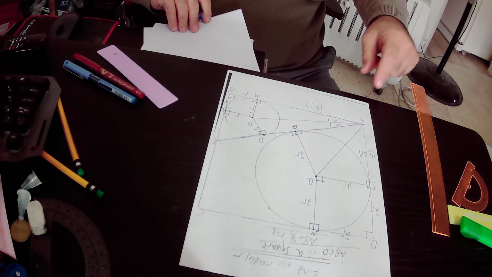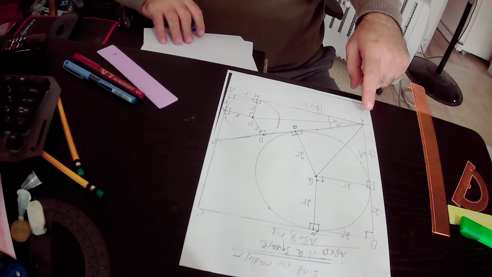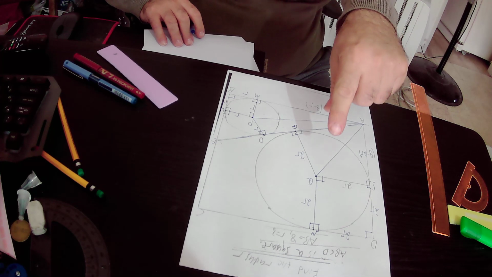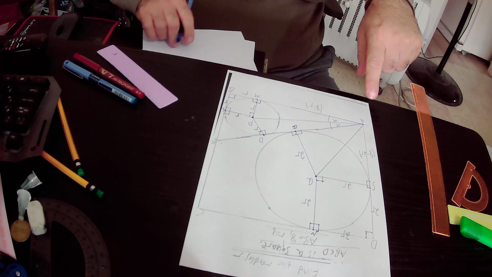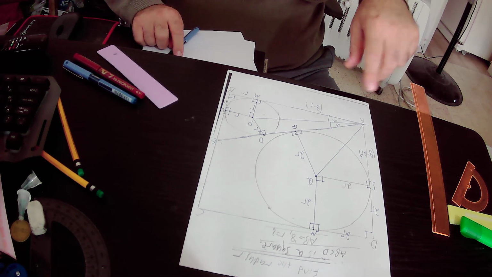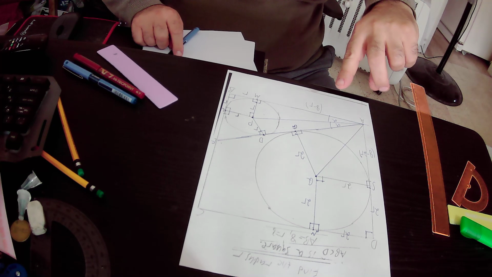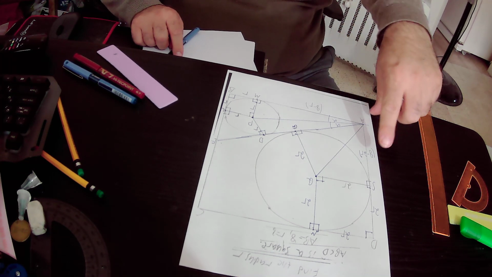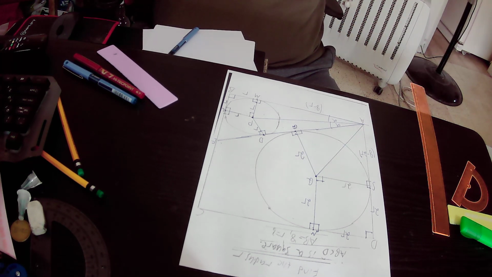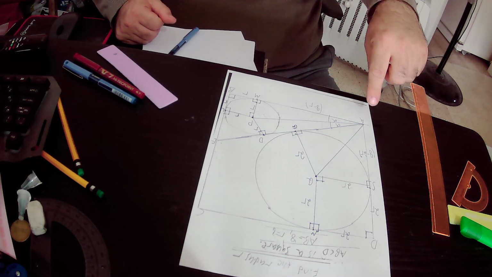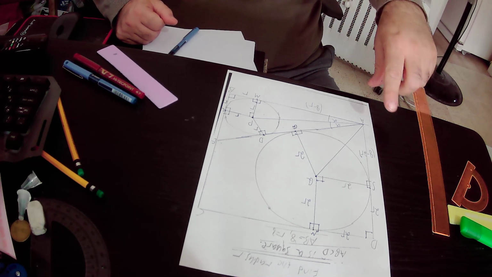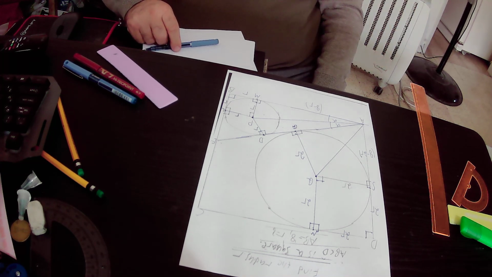Actually, here we have an external point, that is to say point A is an external point to the big circle, and from the external point A we drew two tangents to the big circle, tangent AG and tangent AS. Therefore, according to rule number 2, the lengths of those two tangents drawn from external point A are equal to each other. That is to say, AG equals AS, according to rule number 2.